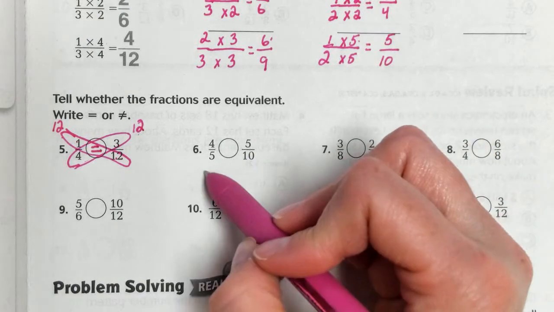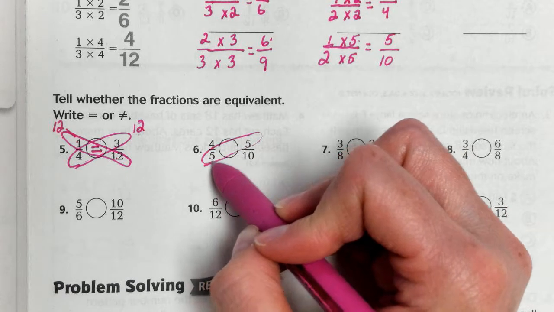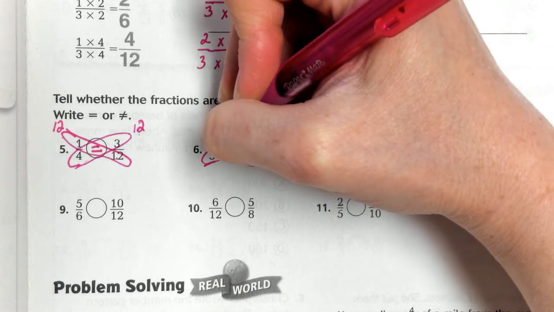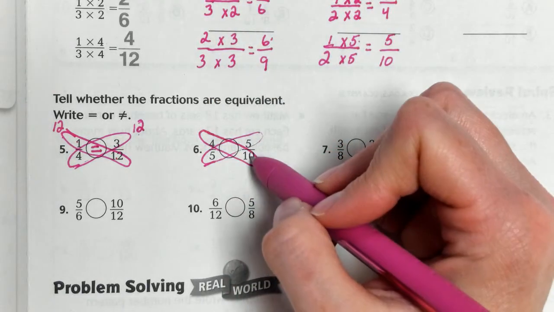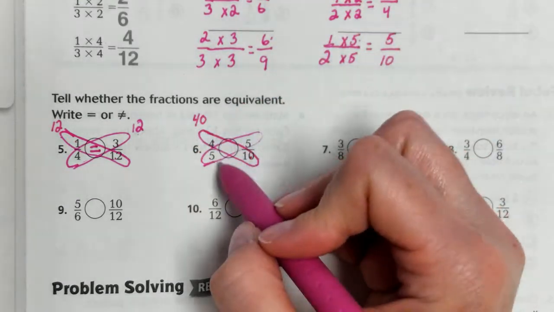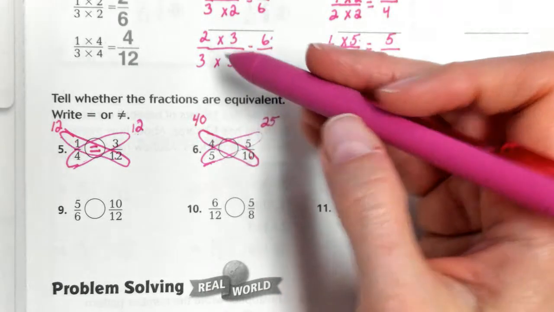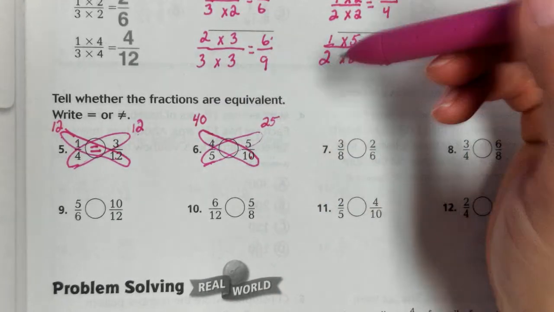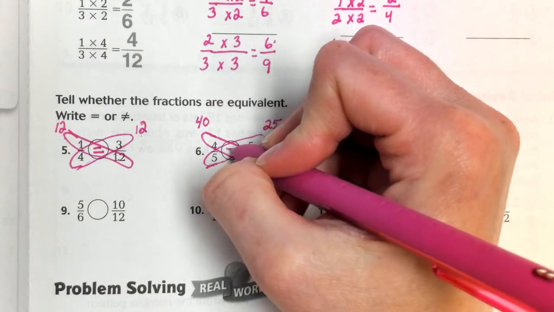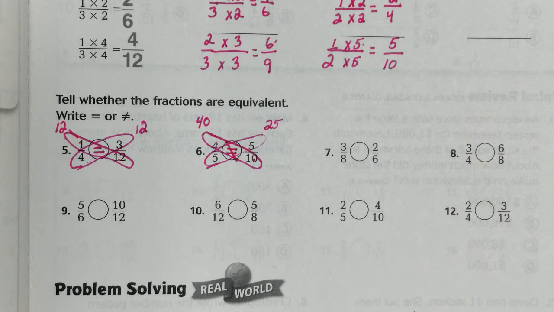All right, let's do number 6. I'm going to multiply 5 times 5, and I'm going to multiply 4 times 10. Okay, 10 times 4 is 40. 5 times 5 is 25. Is 40 the same number as 25? It is not. So 4/5 is not equivalent to 5/10.